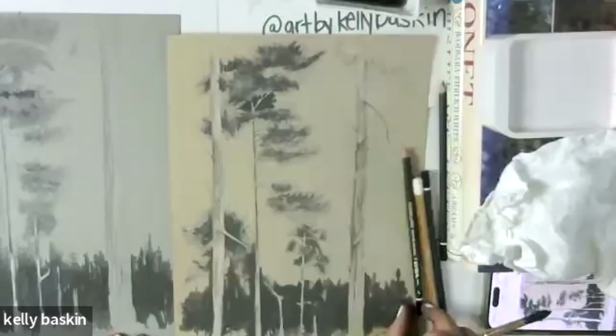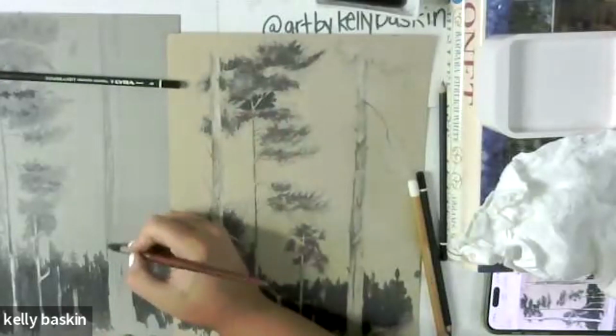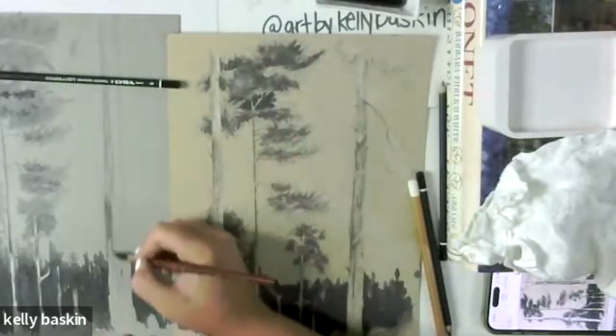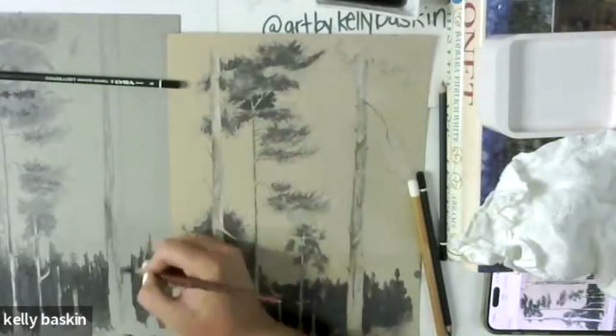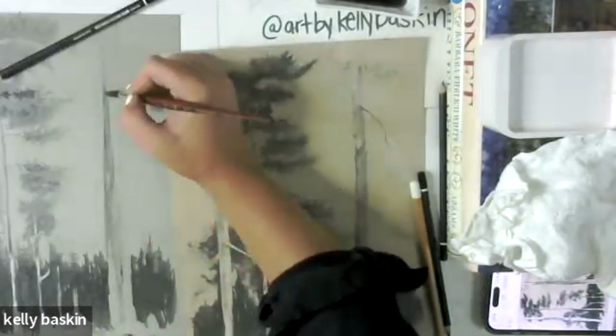Catherine, it's an HB pencil that Kelly is using, I believe. Kelly, go ahead. Yeah, so I'll start with the HB, and then I'm adding water because that's my lightest value.